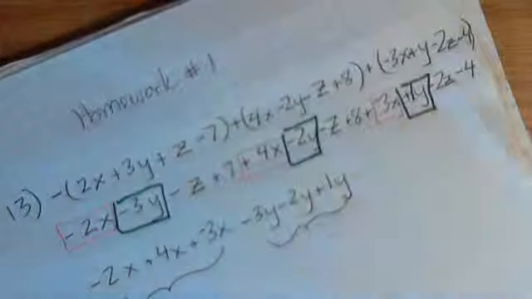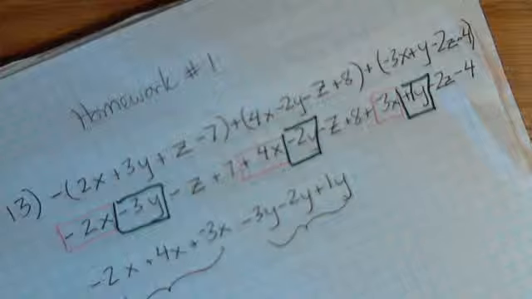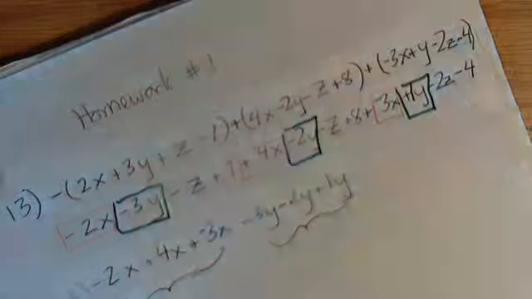Alright, now I'm going to go gather up all of the z terms. Let me grab the orange marker here. I have a minus z, and again I can put a 1 in front of that because it's a bare naked variable. I've got a minus 1z again.